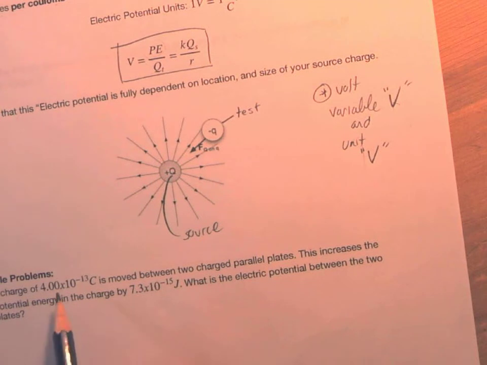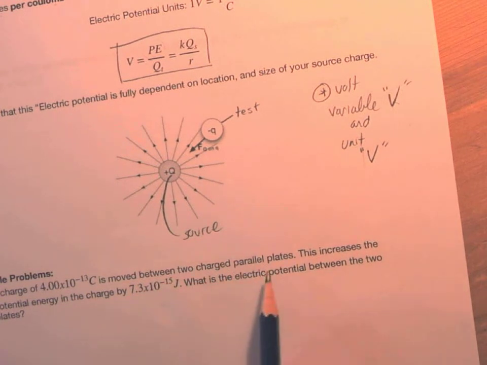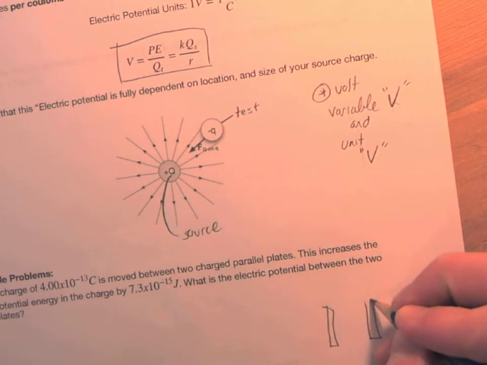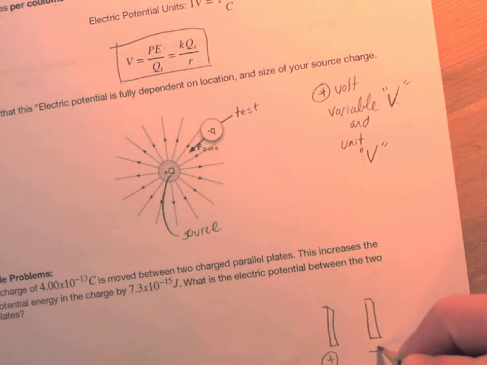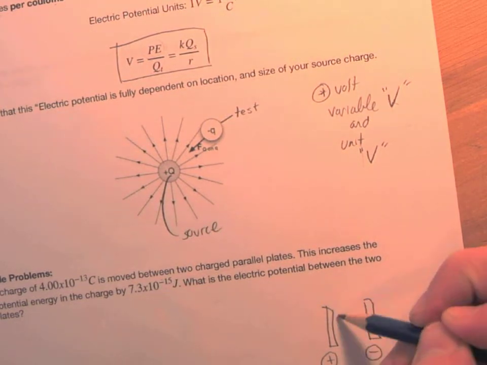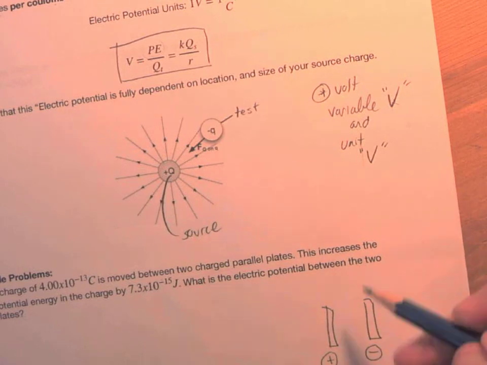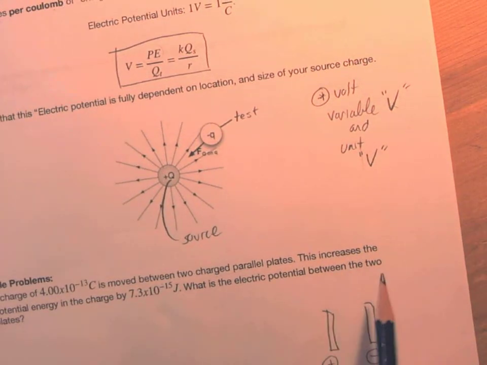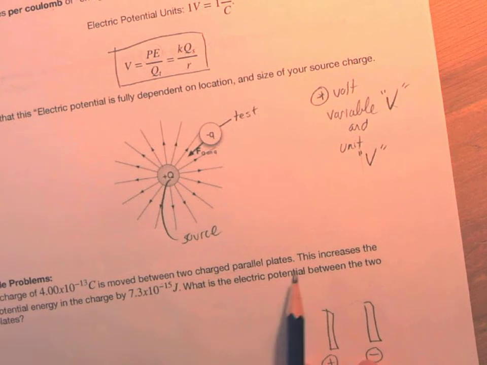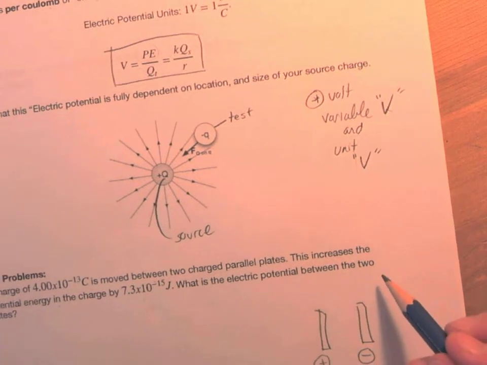Okay, so here's a sample problem. A charge of 4e to the negative 13 coulombs is moved between two charged parallel plates. Generally, if you have two parallel plates, you make one negative, one positive, and it makes the electric field, the E, the same everywhere in between. But that doesn't really work for potential energy. It's different at different spots for potential energy. This increases the potential energy in a charge by 7.3 e to the negative 15 joules. What is the electric potential between the two plates?